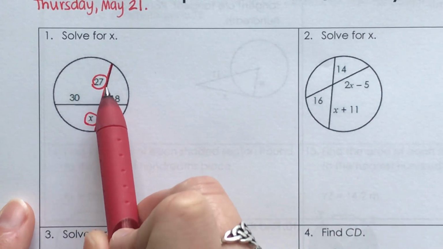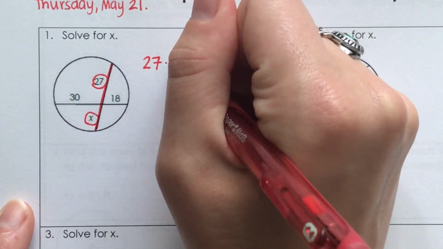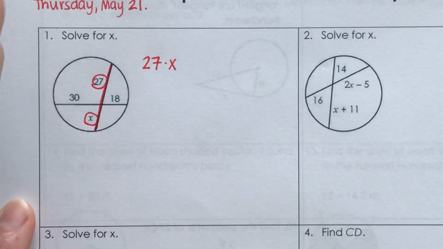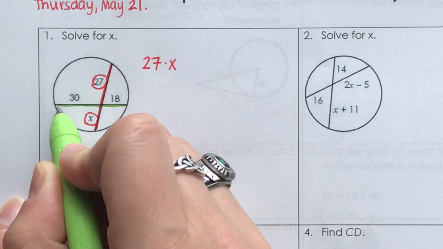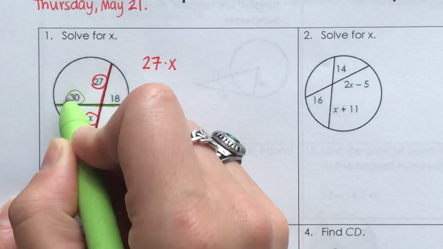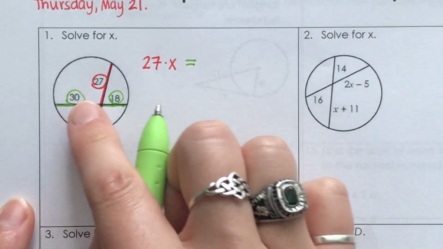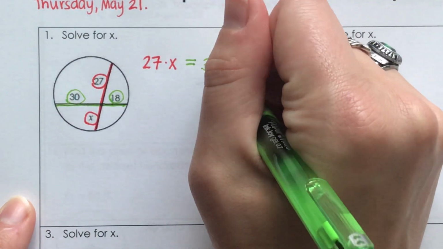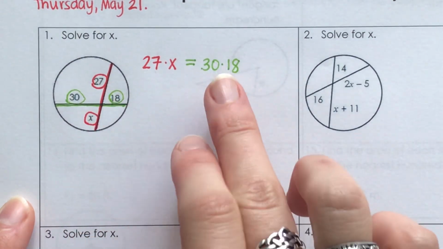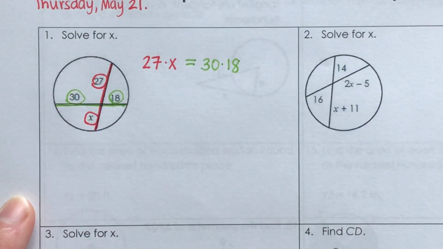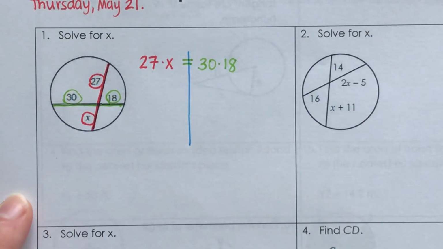So for the first one, I'm going to do 27 times x, which would be my first chord there. My second chord is going to be this second line over here in green, and I'm going to multiply my 2 pieces together. So it's piece times piece, set it equal to piece times piece. So 30 times 18. And it would have been the same had you flipped it and did the green part first and the red part second. It doesn't really matter which way you choose to do it. You're going to get the same answer either way. So you're definitely going to want a calculator today.